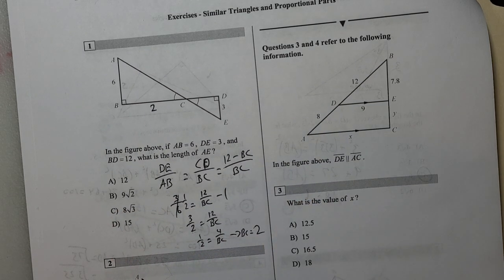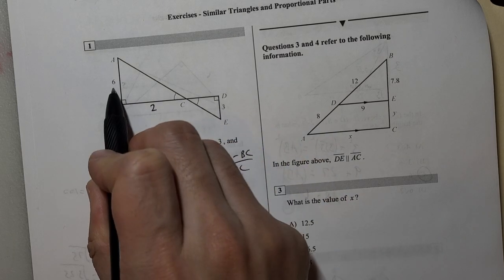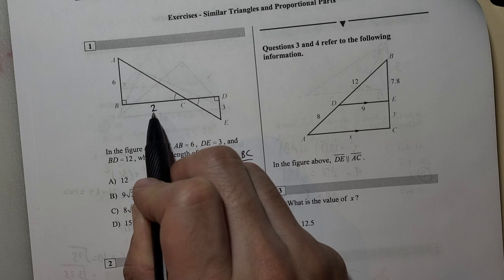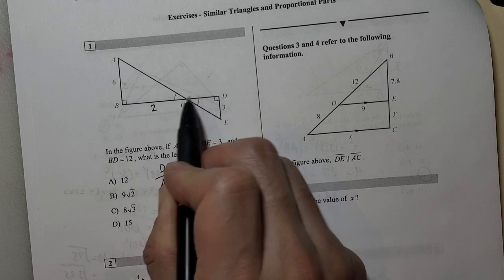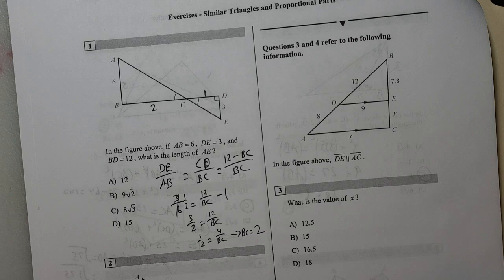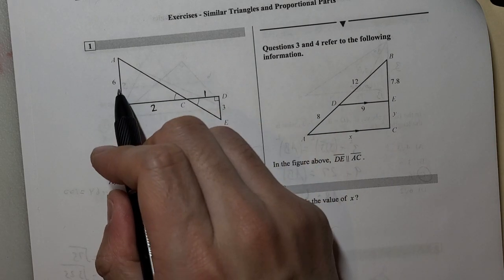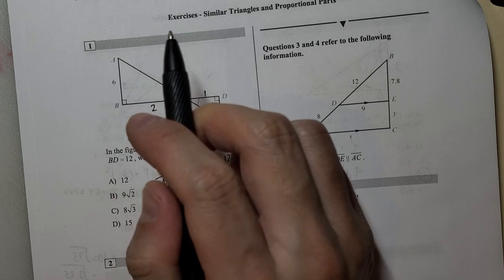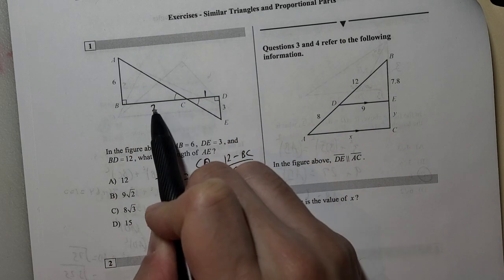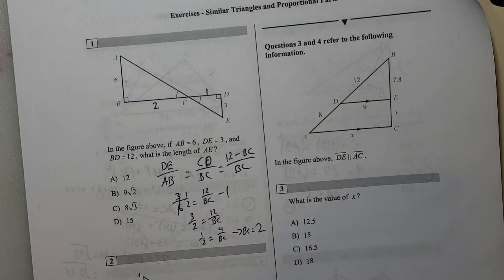So, 6 is twice of 3, right? So, twice of something is 2. What's that something? It's 1 then. Okay? So to get from this side to this side, multiply by 2. That's the scale factor you might have learned. And this term to this term by the same scale factor too. Because they're similar triangles, okay?